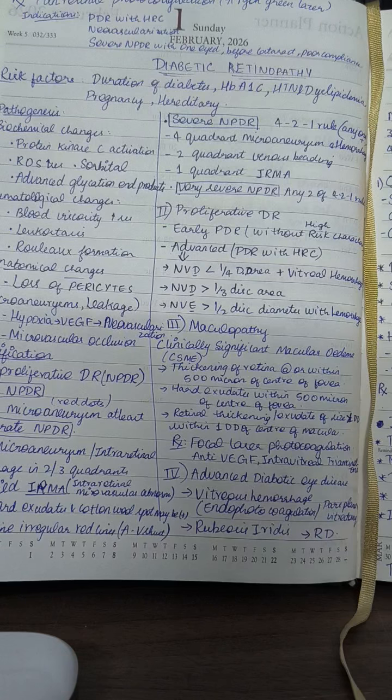The treatment is control of diabetes per se, and specific treatment for maculopathy. For focal maculopathy, we have focal laser photocoagulation or anti-VEGF drug. Intravitreal triamcinolone can be given. For proliferative diabetic retinopathy, we can give pan-retinal photocoagulation.